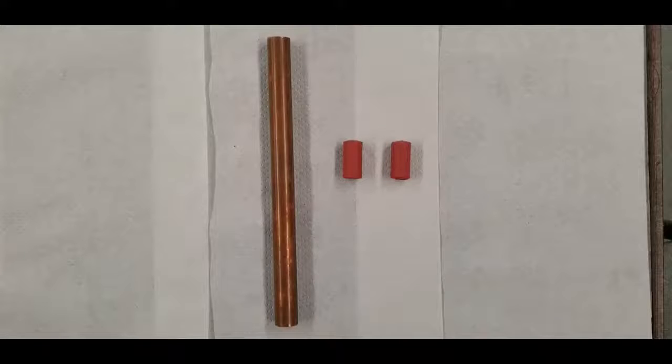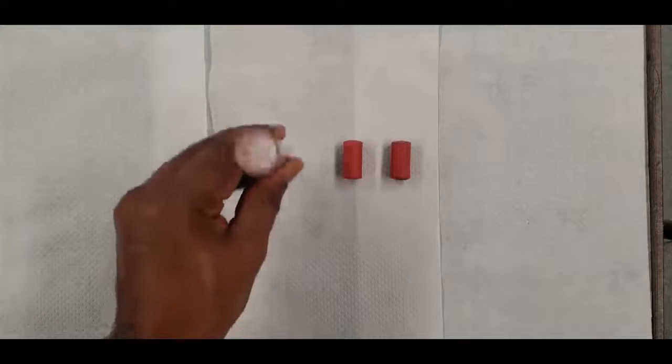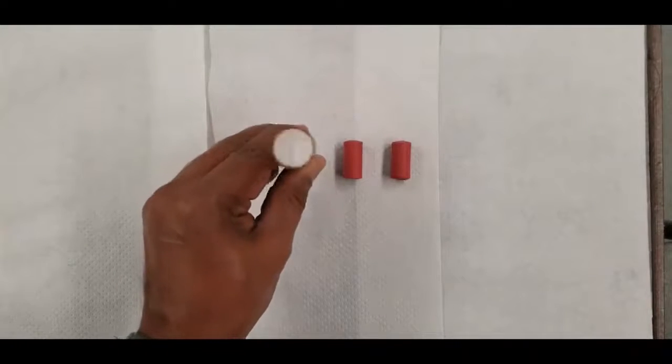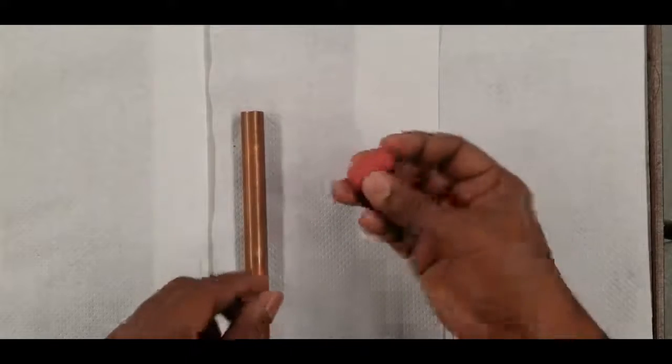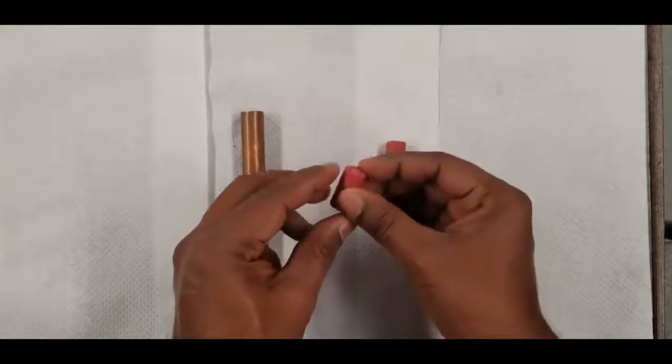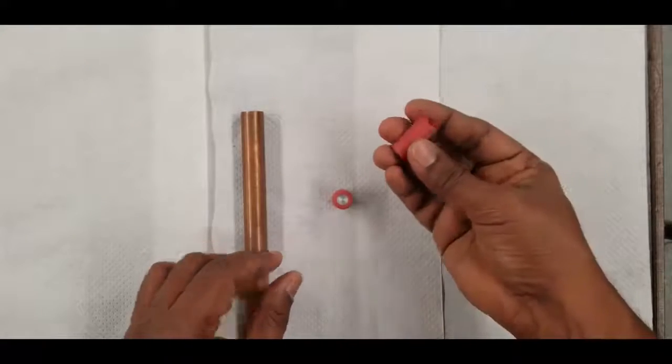Hello, today I am going to demonstrate Lenz's law to you. Here I have a copper tube. You can see it's a hollow copper tube, and then two similar pieces. However, one is aluminum, and this one is a strong magnet. It's called a neodymium magnet.